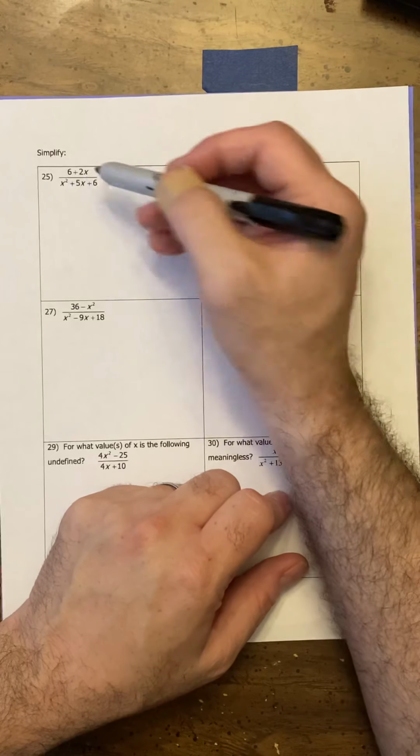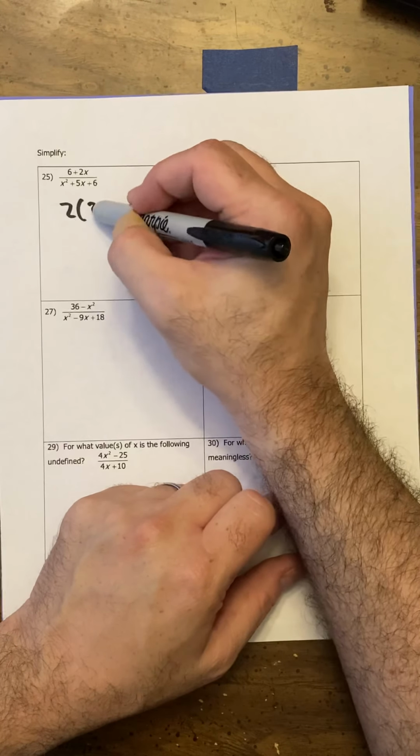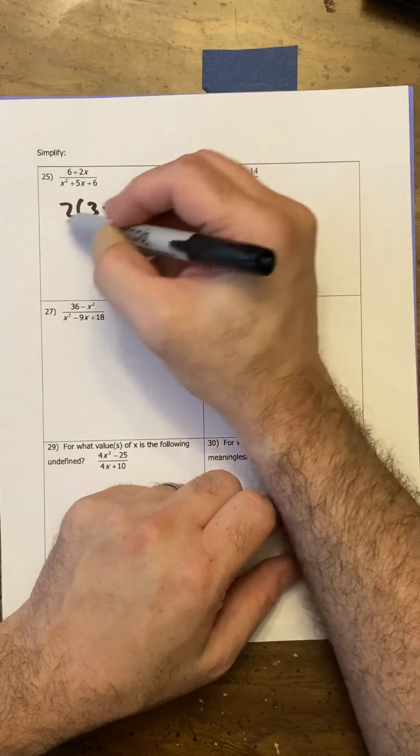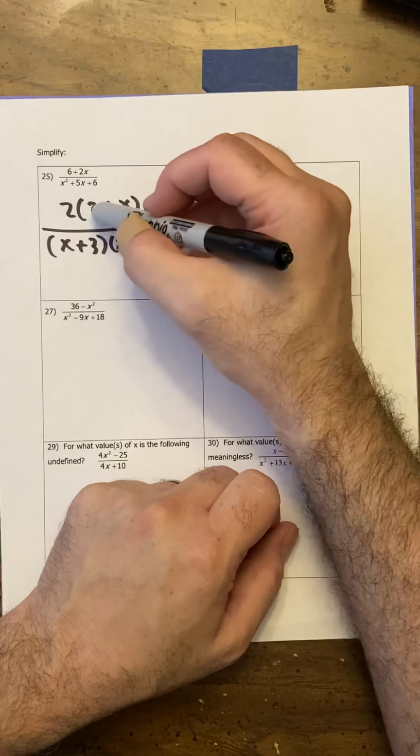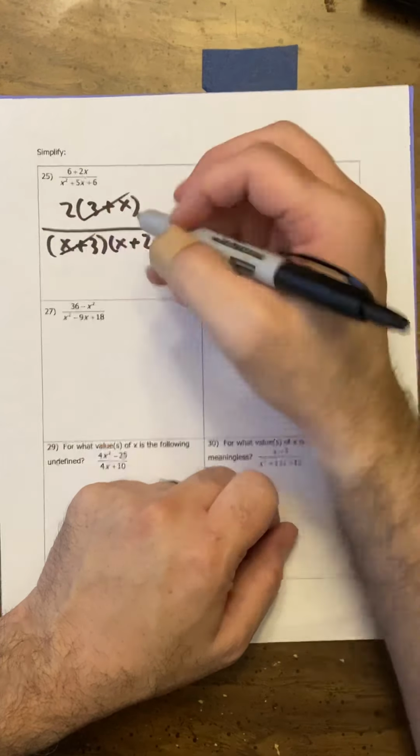Here we're going to have a GCF of 2 and 3 plus x. And the denominator is going to be x plus 3 and x plus 2. Now you might say, oh, if we cancel these out or divide these out, we're going to put a negative 1 there. No, these aren't negatives. And besides, they're exactly the same, because of the commutative property of addition, you can add numbers in either order. It's the same thing. So these are actually identical, and you get 2 over x plus 2 here.